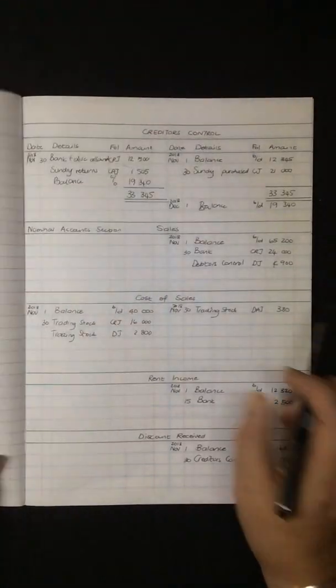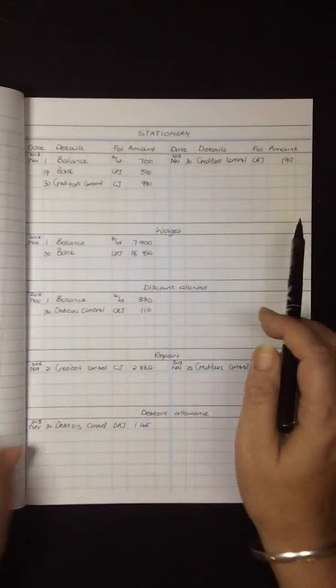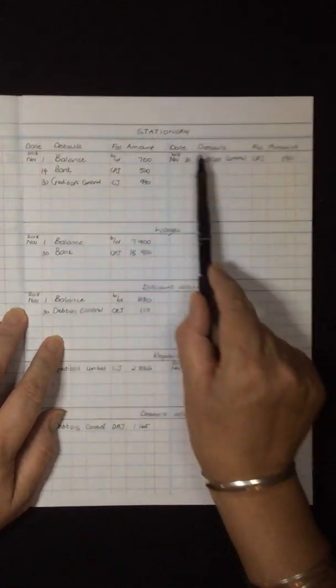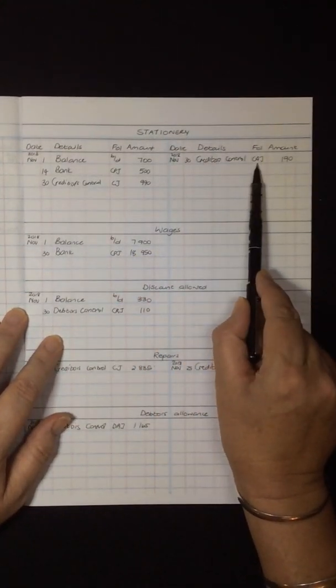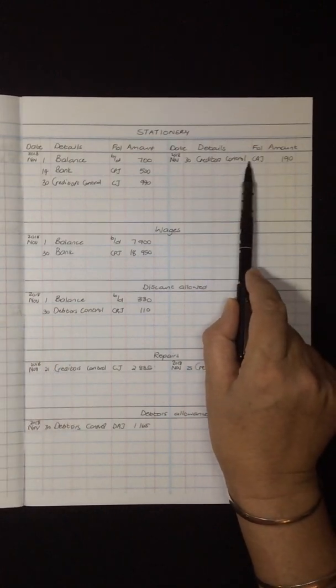So I'm going to go to the stationery account. The rule says debit creditors control, credit the others. So stationery on the credit side from the CAJ, 190 Rand, and the contra entry is creditors control. Okay, that was then the stationery.